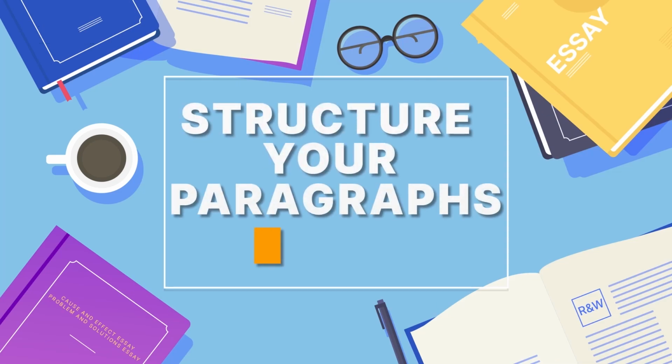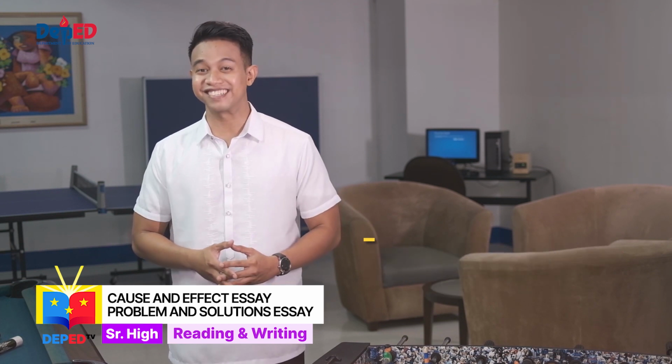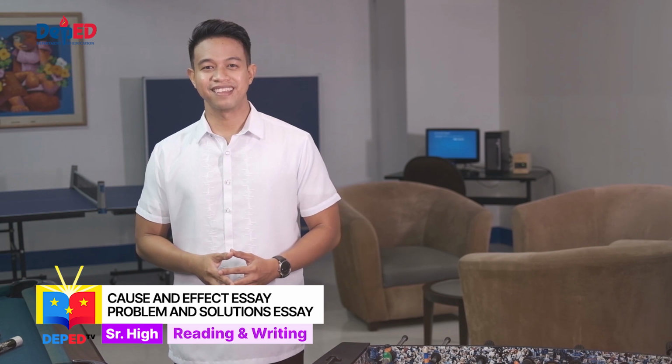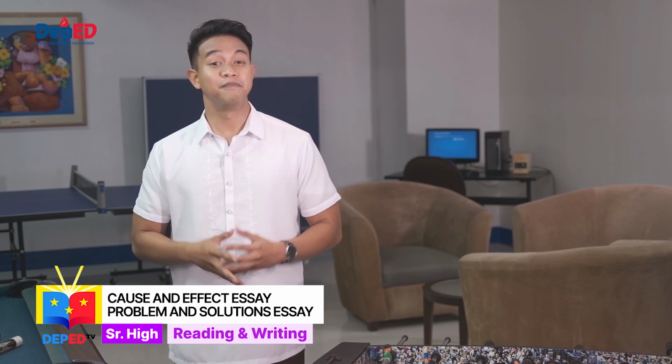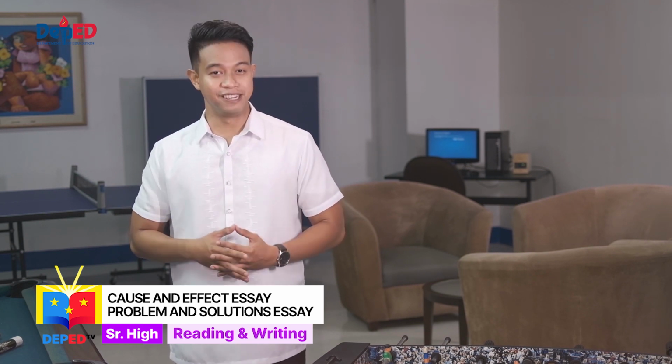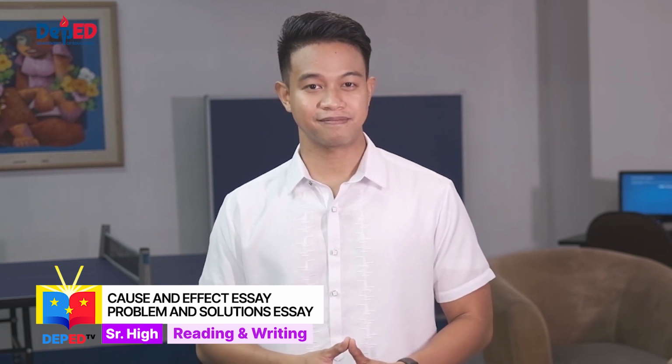Step 3, structure your paragraphs. A problem and solution essay follows the same 5-paragraph structure we use in our cause and effect essay. We'll just have to change it a bit. Let's create an outline to visualize this. The first paragraph, as usual, is your introduction, then your thesis statement.